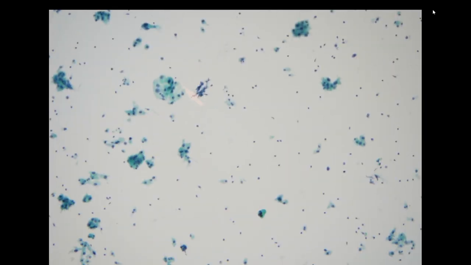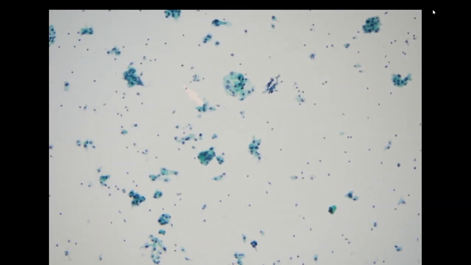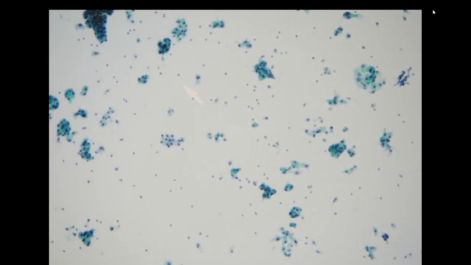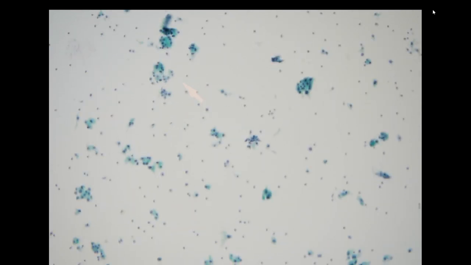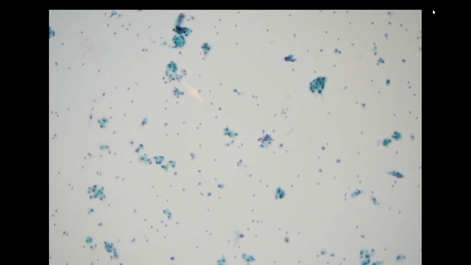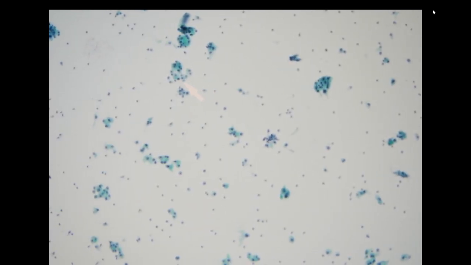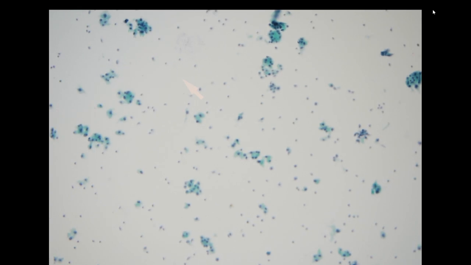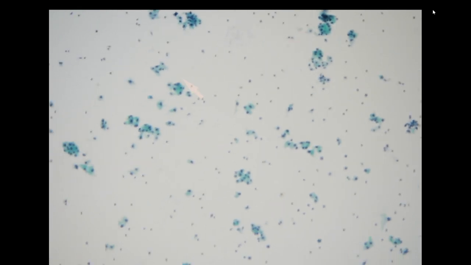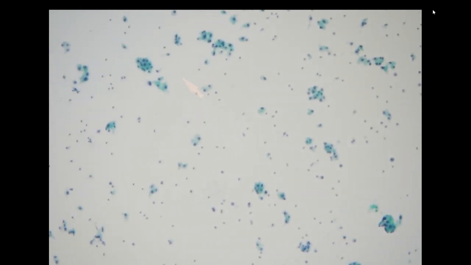Okay. If there are no lymphocytes or no colloid, in this case it's likely that we will call this suspicious for oncocytic tumor. If we do see colloid, it's likely just follicular nodular disease with focal Hurthle cell oncocytes.